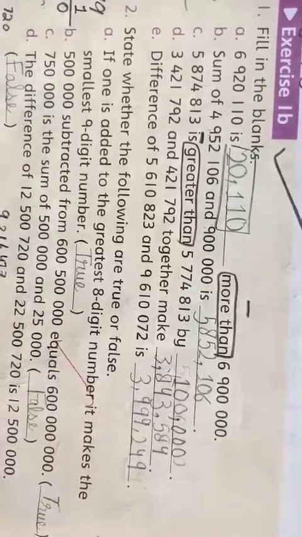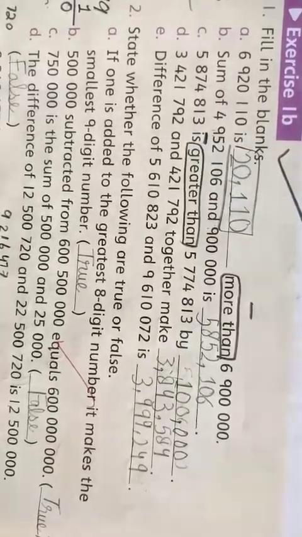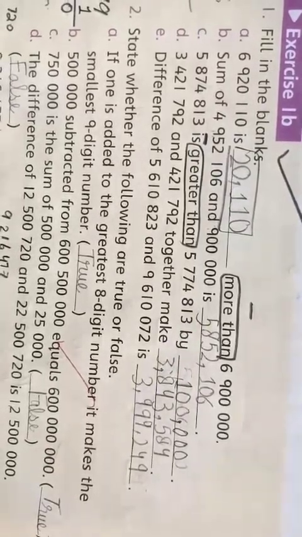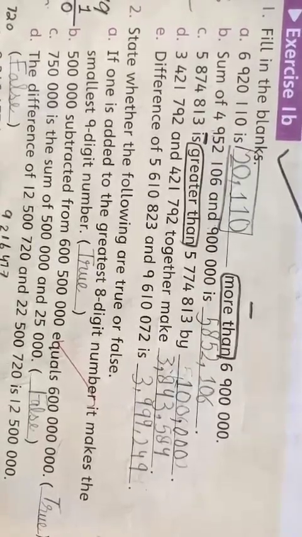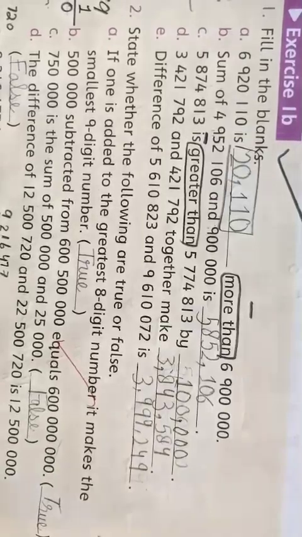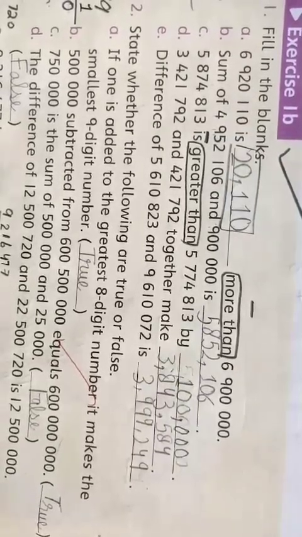Now the second part is B. Sum of 4952, 1069 and 90000 is sum of. It means that we add one number to another number and we get an answer. This is very simple, right?